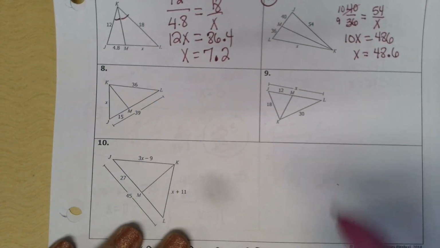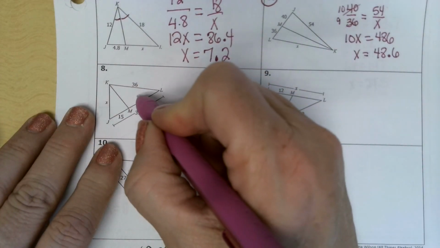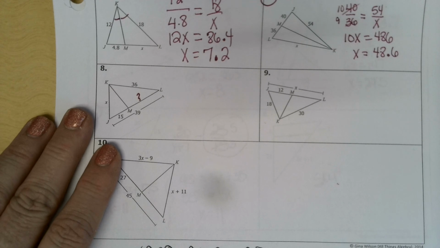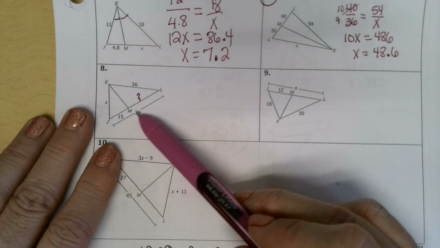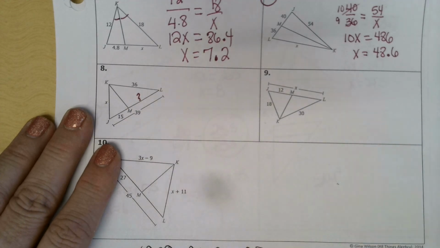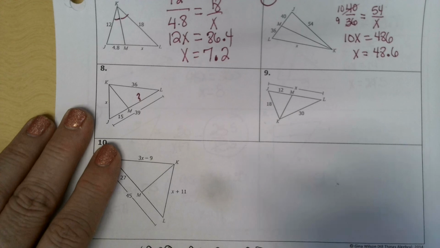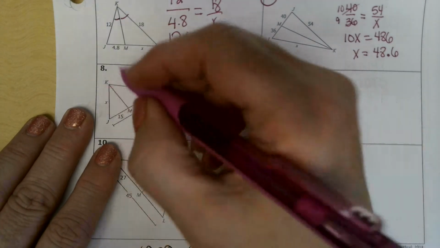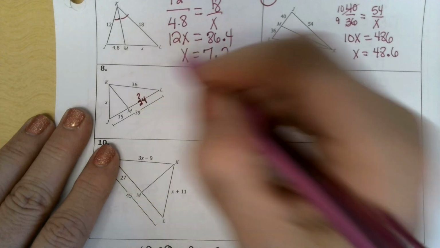Question number 8. My question to you is, what number goes right here? The way we get that is, I want you to listen to what I'm getting ready to tell you. It is the bigger segment minus the smaller segment. So 39 minus 15 is 24. So I would set up this problem with 24.